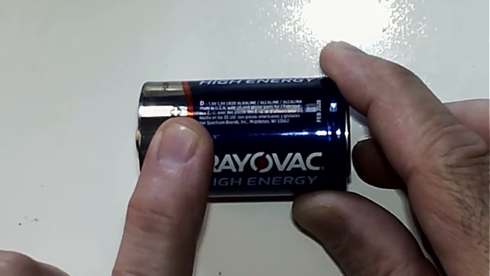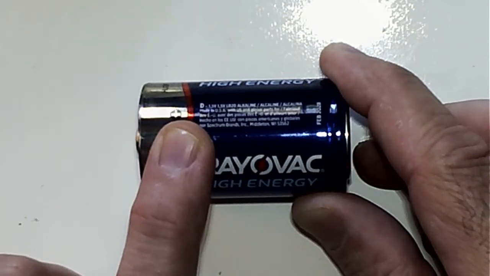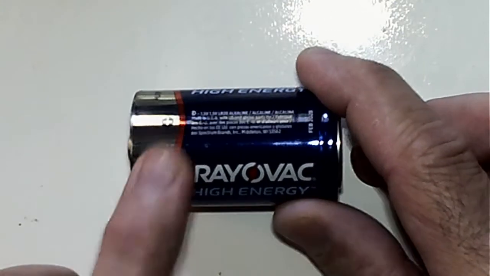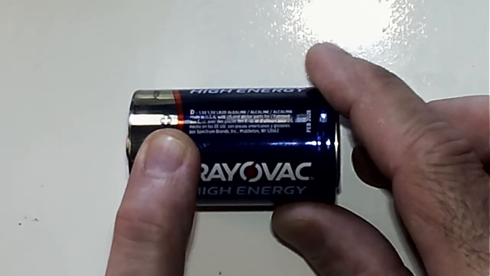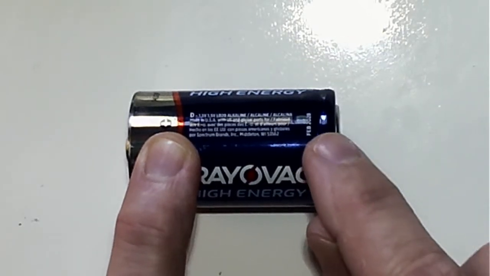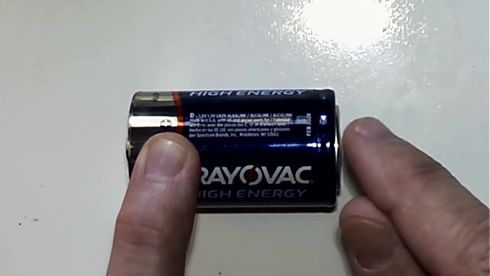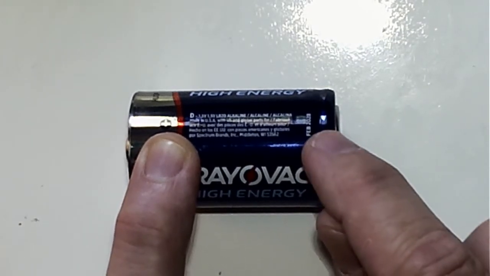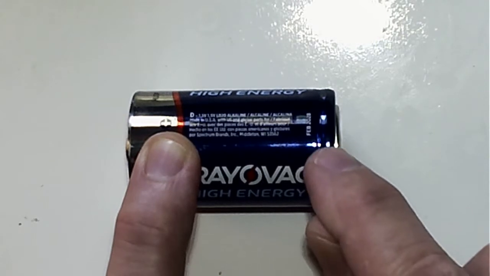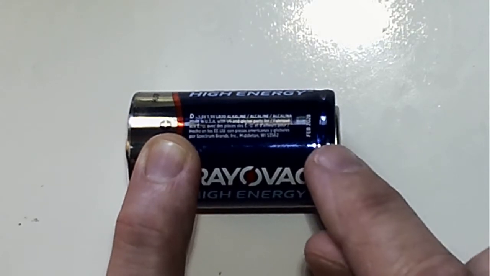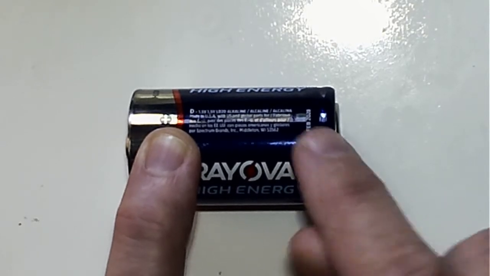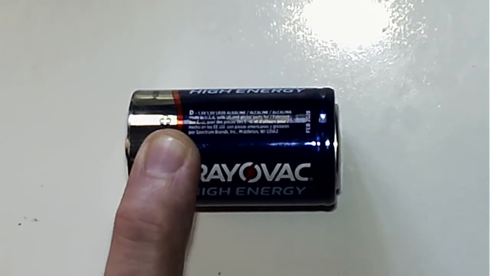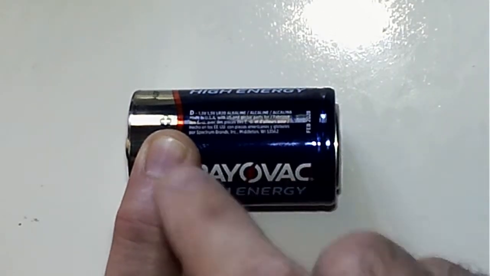I don't know if you remember from the ionic bonding unit, but a cation is positive. The positive side of a battery is called the cathode, and the negative side is called the anode. An anion is a negative ion. The anode is the negative side. Now, why do they use ionic symbols and ionic names to name batteries? Because it's ionic. There's an ionic chemical reaction happening here. And this is how it works.